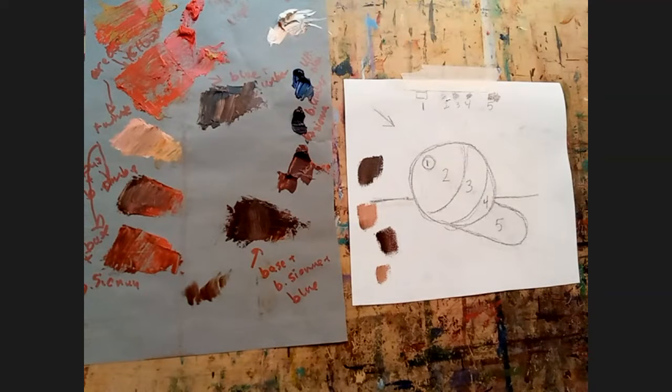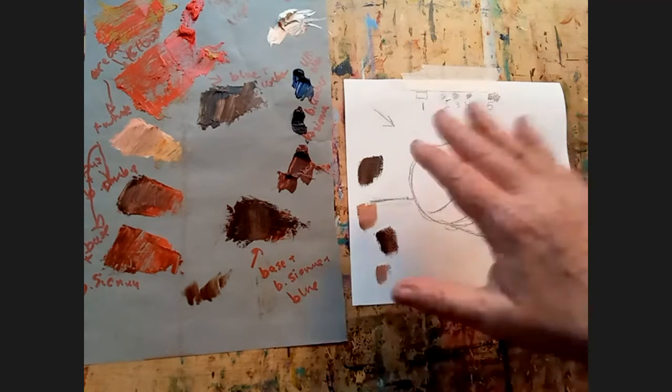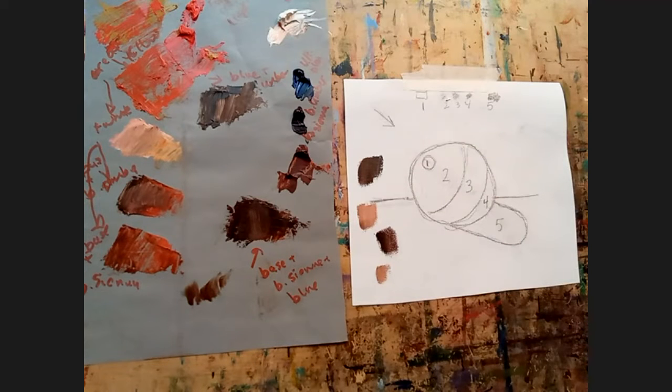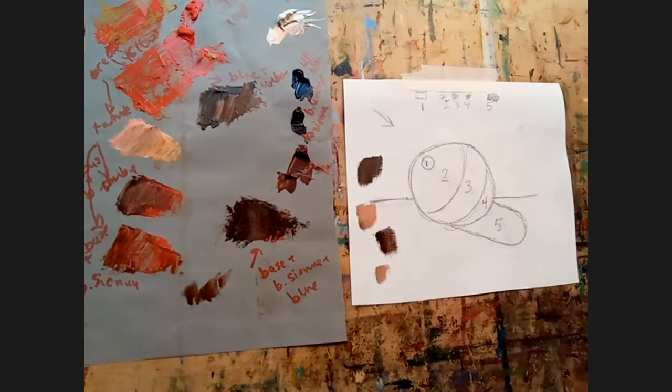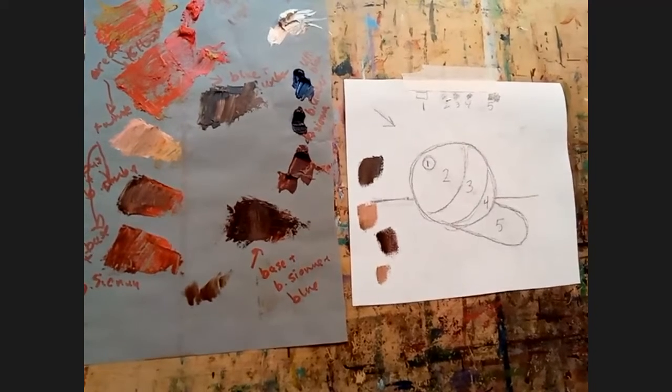I'll wait to see one or two more samples here, and then I'm going to demonstrate how you paint this, and then you guys are going to paint this skin ball. Disgusting looking skin ball.